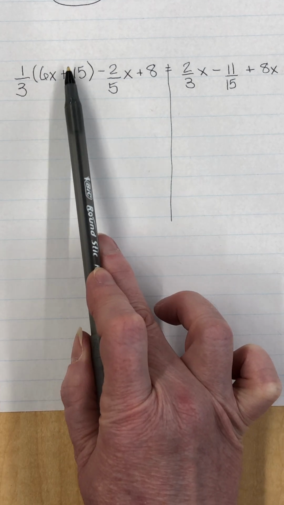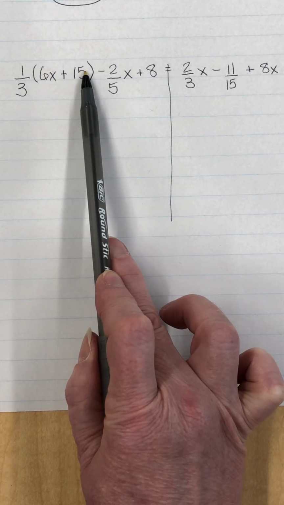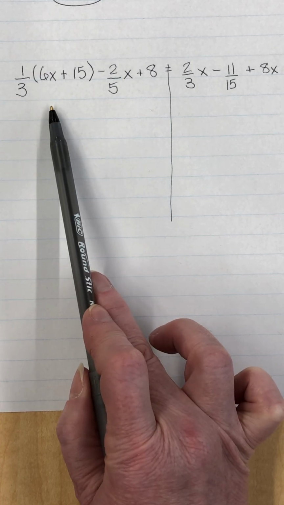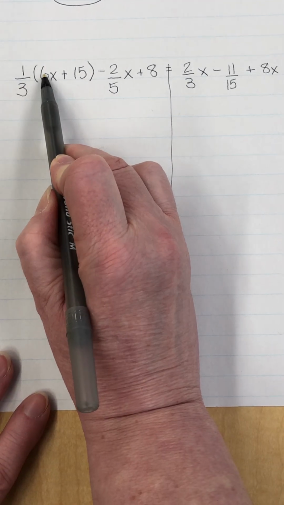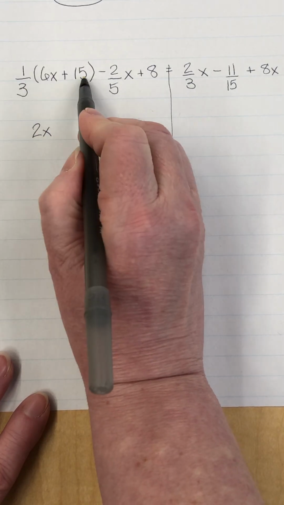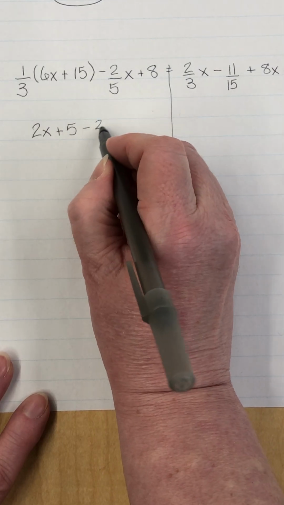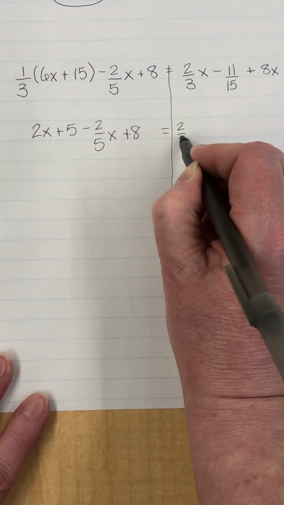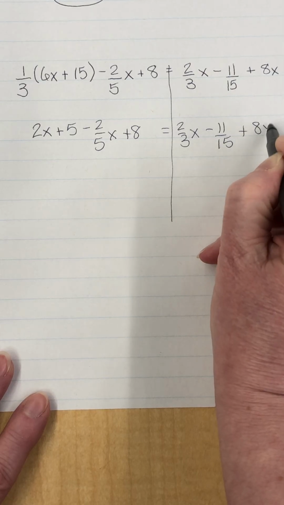And also if this were something like 2/3 in here, I would need to do my distributive property in order to bring that fraction out of the parentheses, and then look for my common denominator. In this case, a third of 6, or 6 divided by 3, is 2. So I have a 2x, and a third of positive 15 is a 5. So I still have a -2/5 x, a positive 8, a 2/3 x, a -11/15, and a positive 8x.